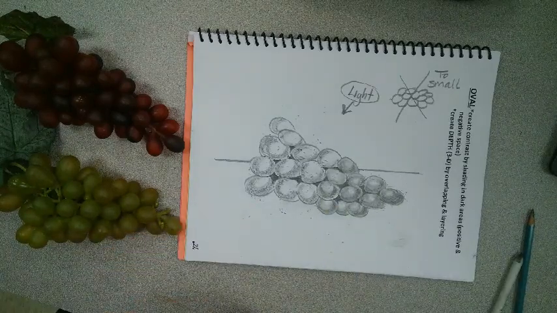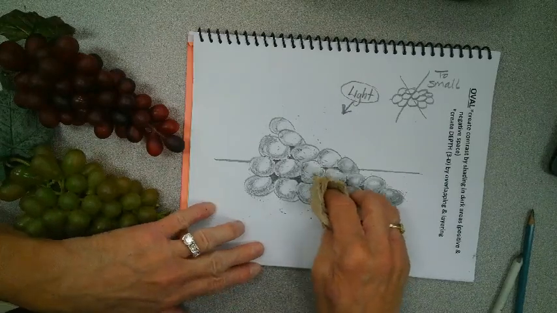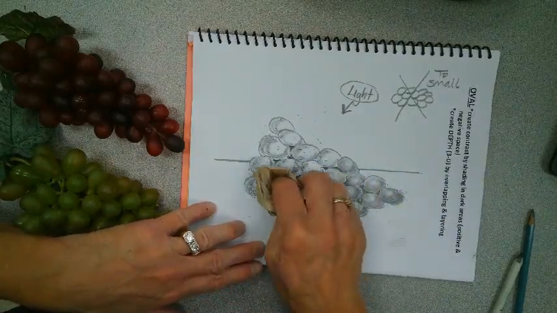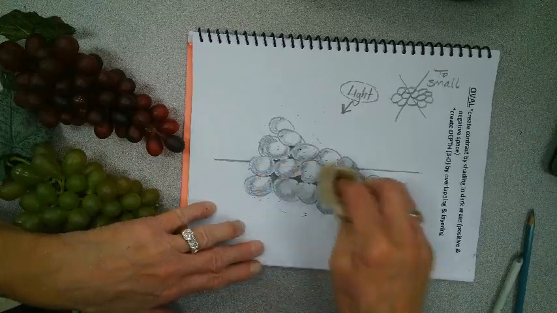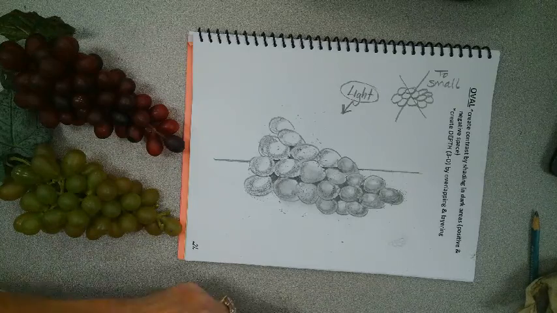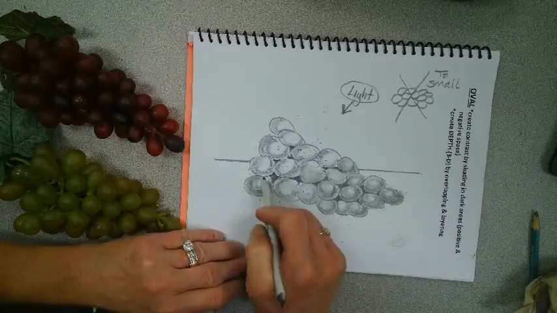And you might decide, you know what, instead of your blender stick, try it with a piece of paper towel. But do go individually to each grape. I think it's a bit easier to control with your blender stick because it's a small area.